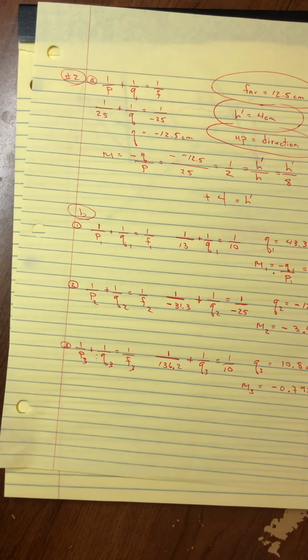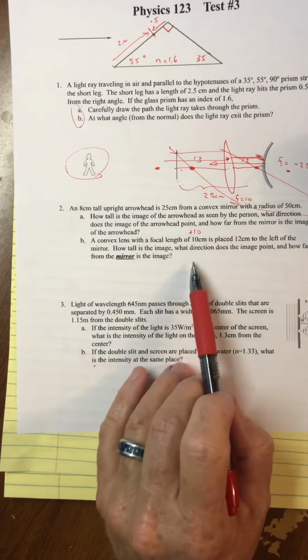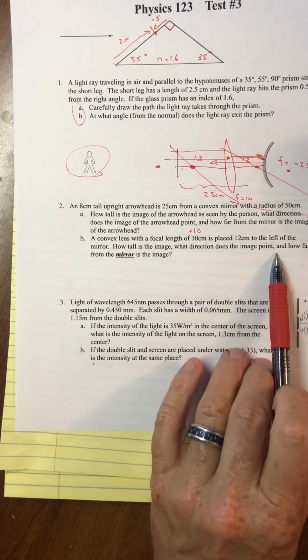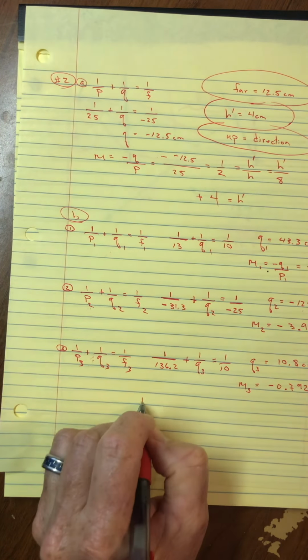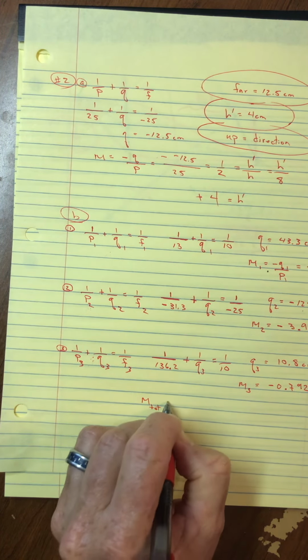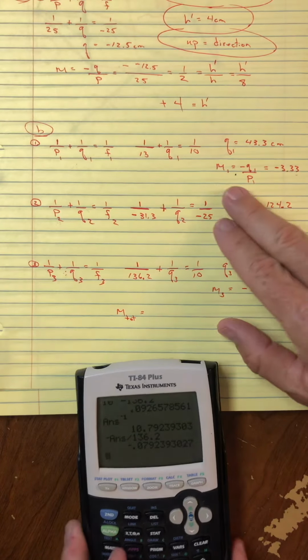All right, so I told you this was a pretty involved one here. And what direction is the image? And so it's the same 3 questions. Let's do now the total magnification, because it would be the 3 of these.